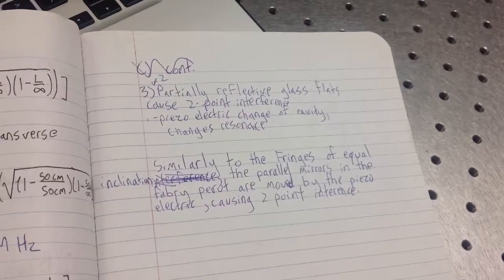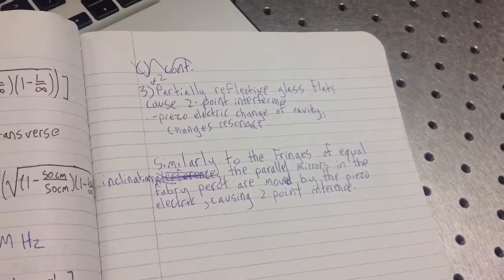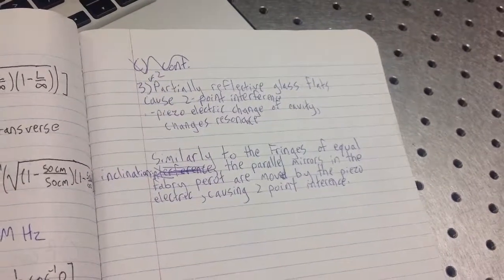Similarly to the fringes of equal inclination, the parallel mirrors in the Fabry-Perot are moved by the piezoelectric, causing 2-point interference and flickers.